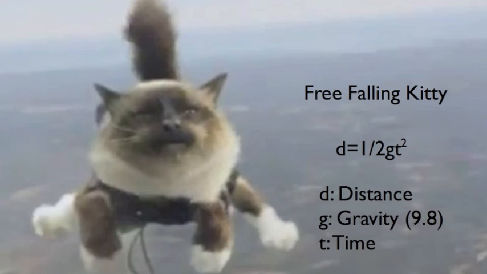Here we have a free fall kitty, and he's showing us the equation needed to calculate free fall, which is distance equals 1/2 gravity times time squared, where d is the distance, g is the gravity, which is 9.8 newtons, and t is the time. Maybe free fall kitty used the same equation before he jumped out the airplane. Hopefully he doesn't end up like our other kitty friend.